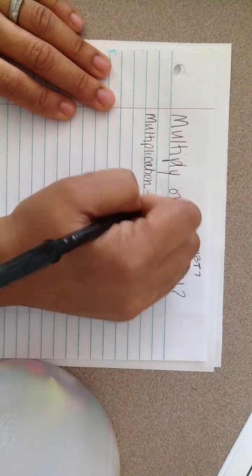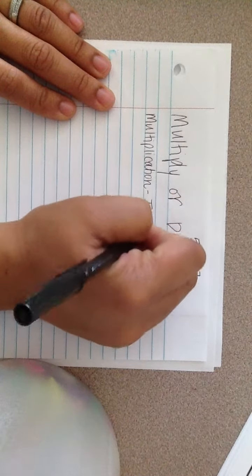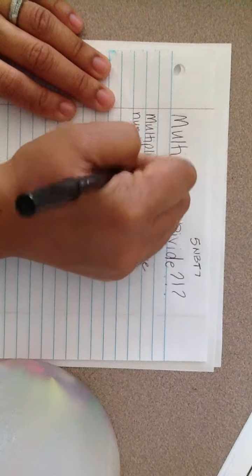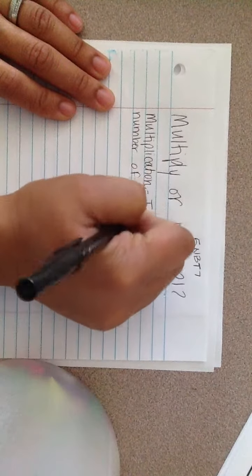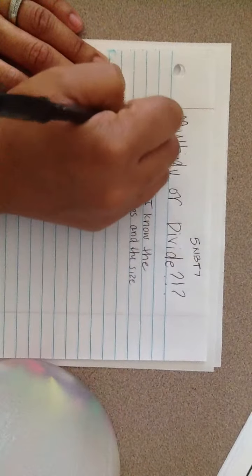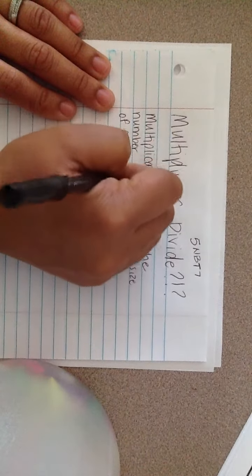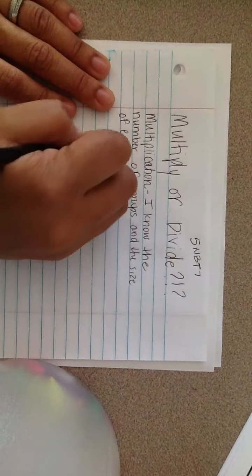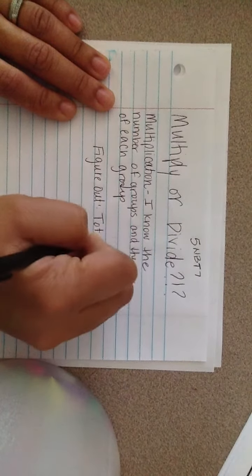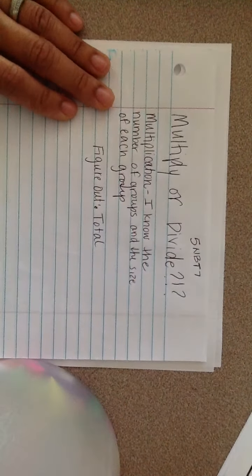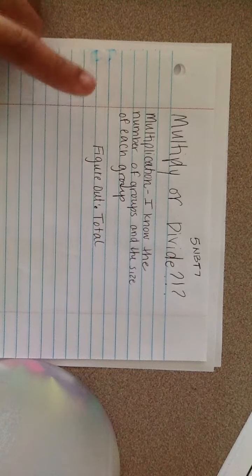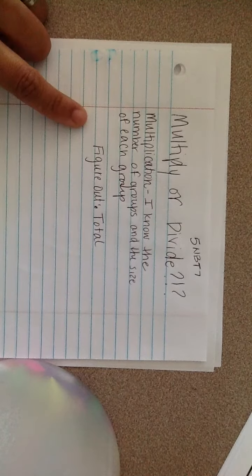This is typically when I know the number of groups and the size of each group. What I'm trying to figure out in multiplication problems is my total. So if it's a multiplication problem, I'm trying to figure out my total. They'll tell me the number of groups and they'll tell me the size of each group, and I'll be responsible for figuring out my total.